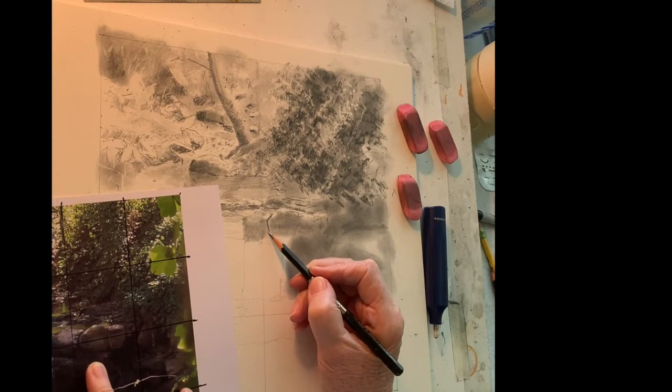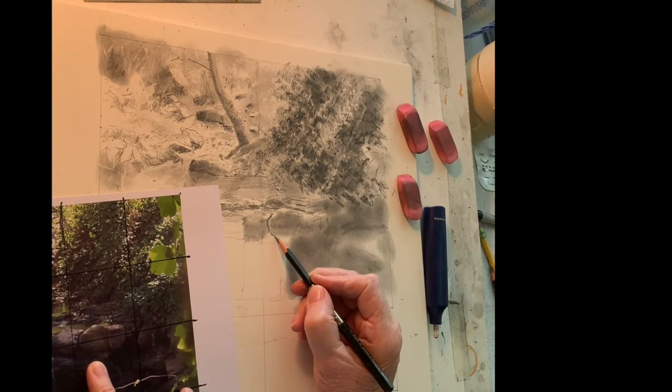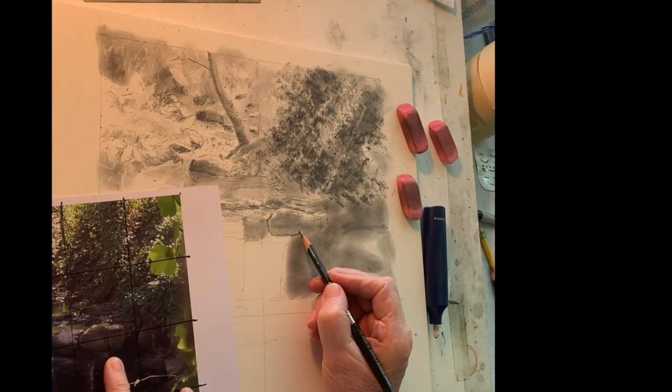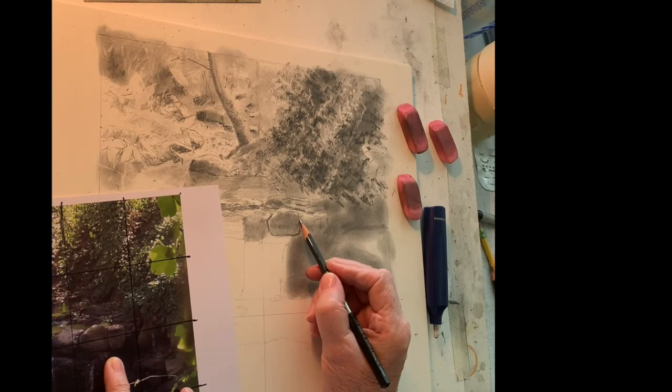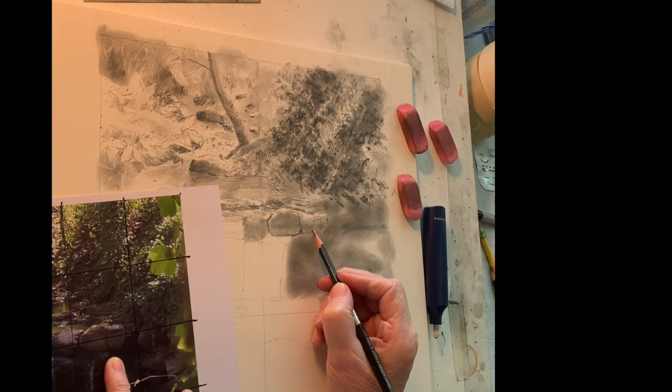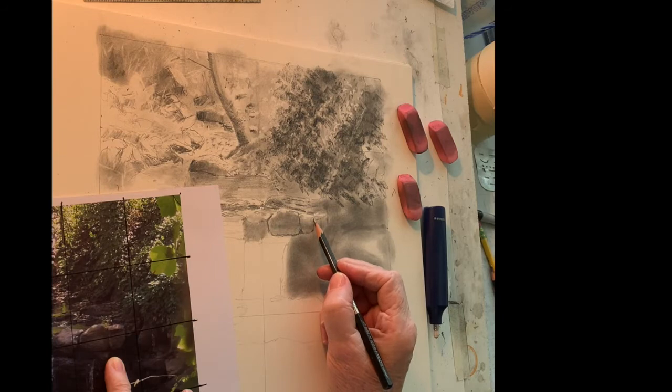That's a nice big crevice right in there. And it goes up like this, and then there's another rock right there. And that goes up kind of like that, and then one right there.